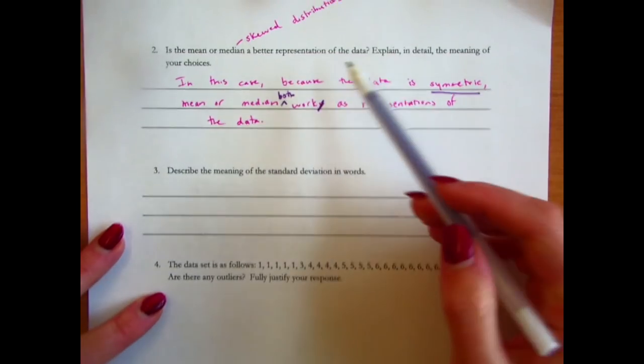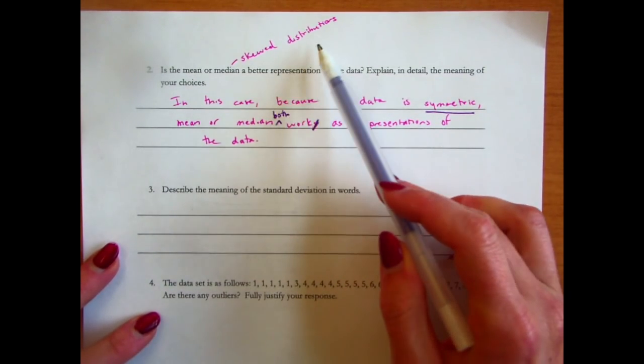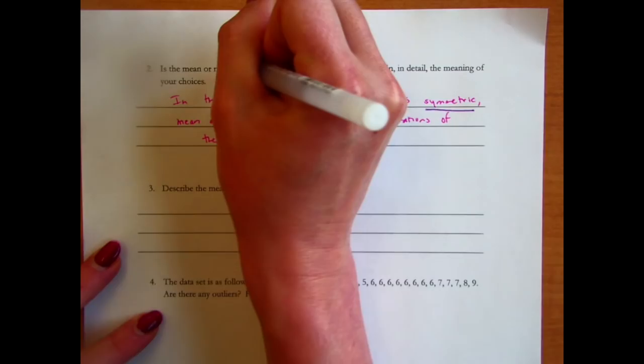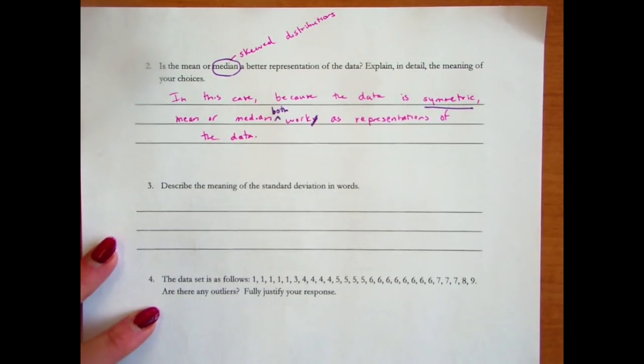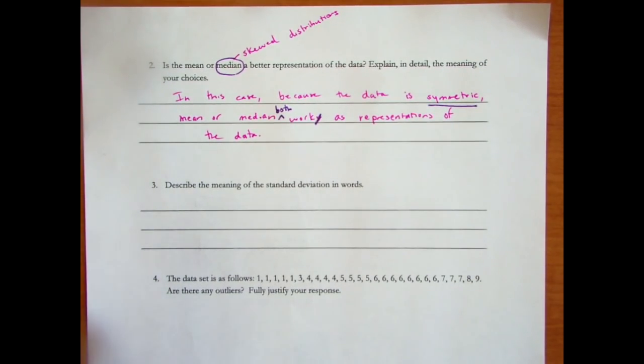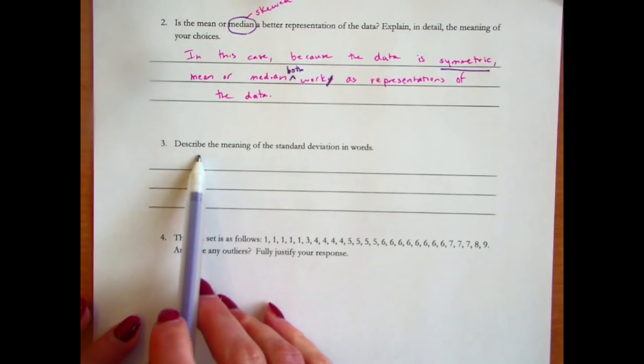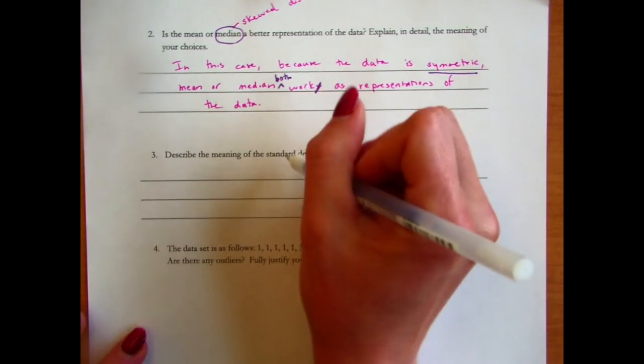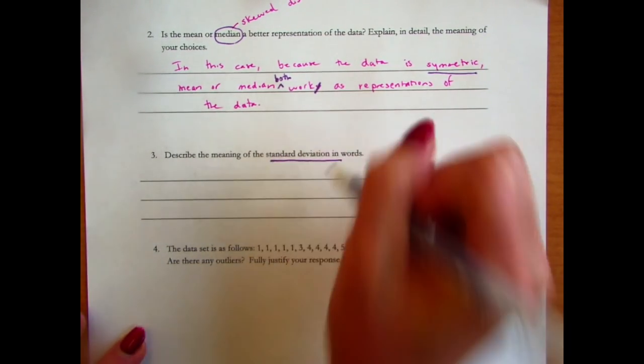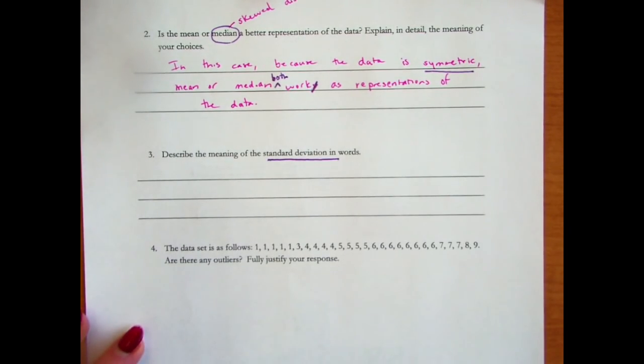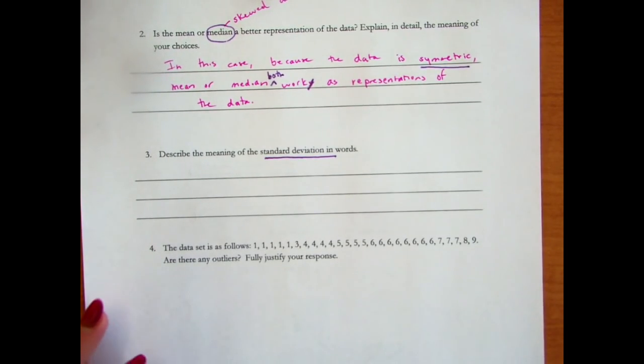All right, describe the meaning of the standard deviation in words. Okay, so standard deviation, this was a day when a lot of us were absent due to AP exams, so I'm glad we're reviewing this before your project. So the standard deviation for my data is 2.075.